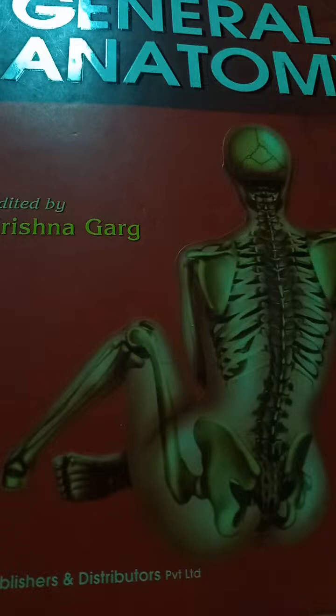Cartilaginous bones ossify in cartilage by intracartilaginous or endochondral ossification and are thus derived from replacement of preformed cartilaginous models. Examples, bones of limbs like humerus, femur, vertebral column, and thoracic cage.